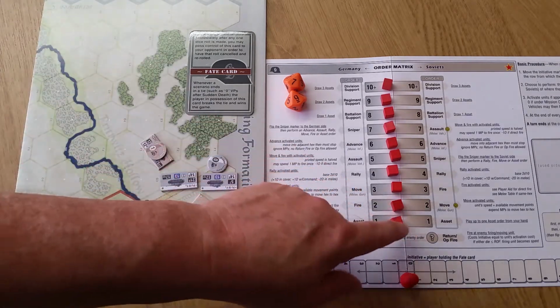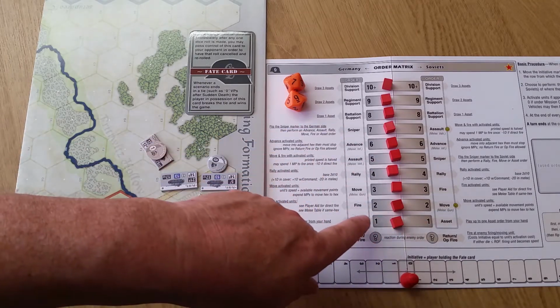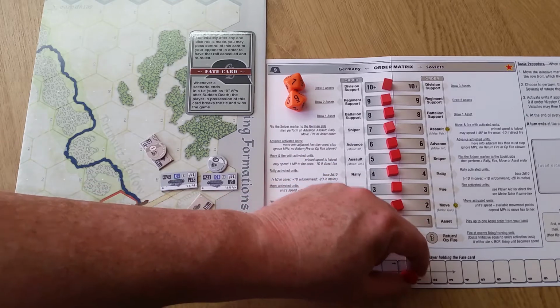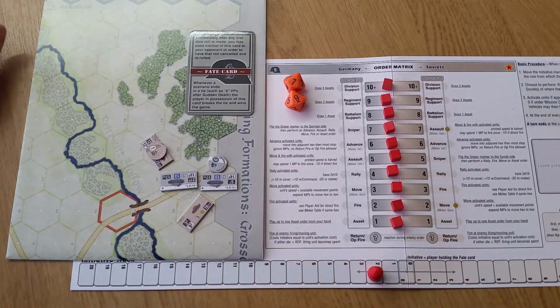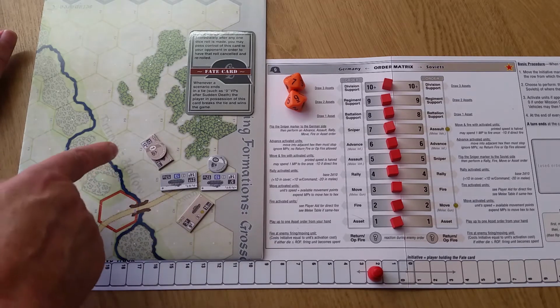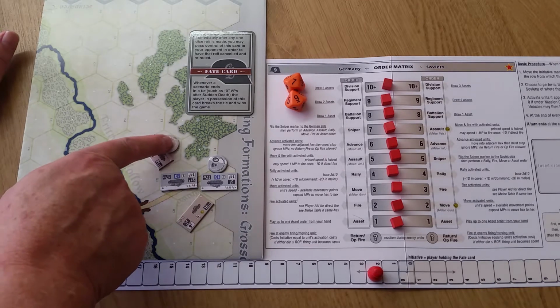So he moves the track towards the German, not 2 movement points, but 2 initiative points, 1, 2. So it goes to the 2 track. Now looking at the board, the Soviet decides, well, I am going to move this unit here.